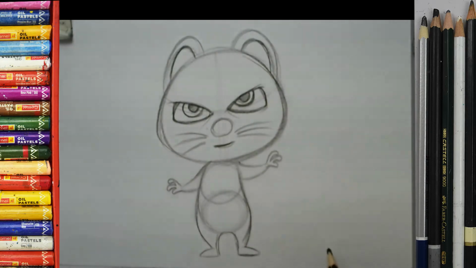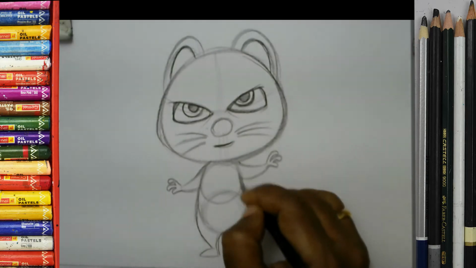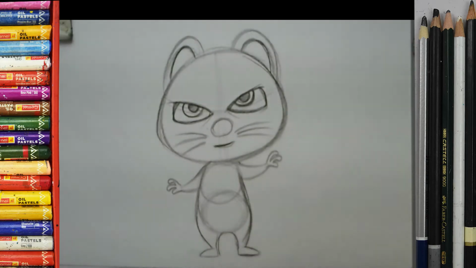आराम से टेक टाइम. And here we make the tail, like this is the tail.